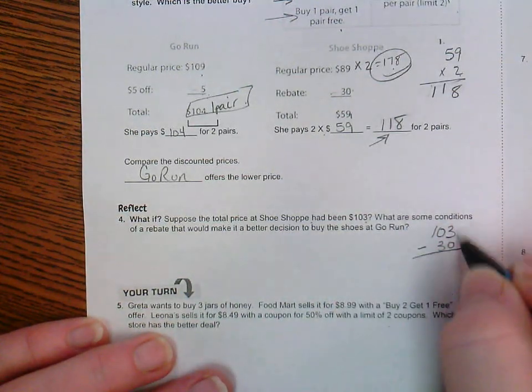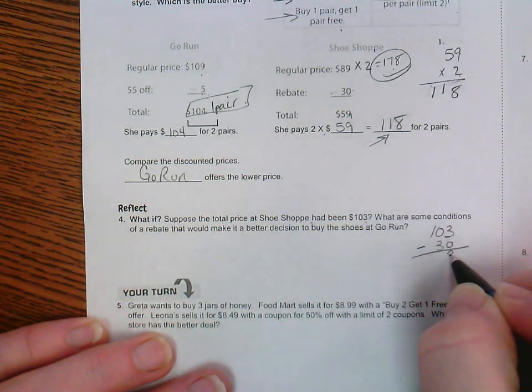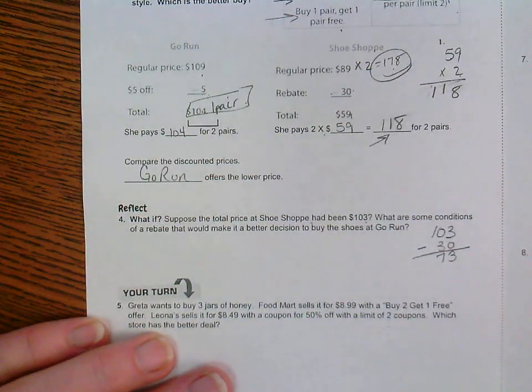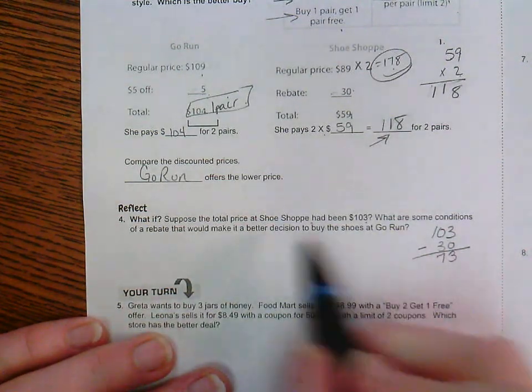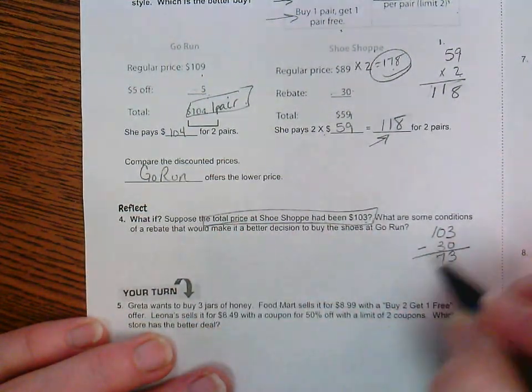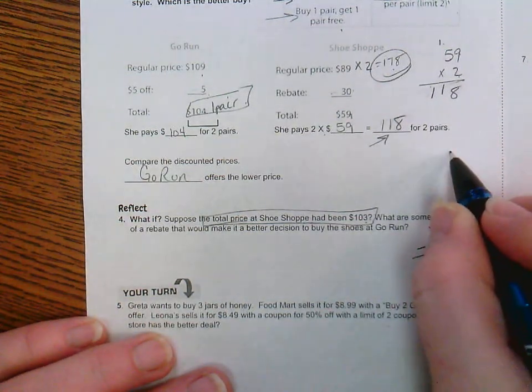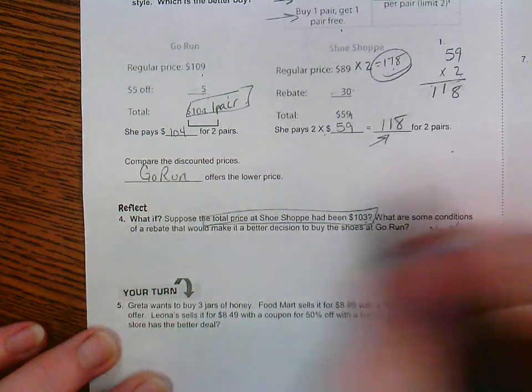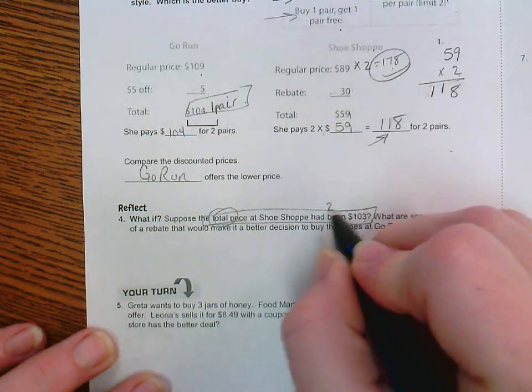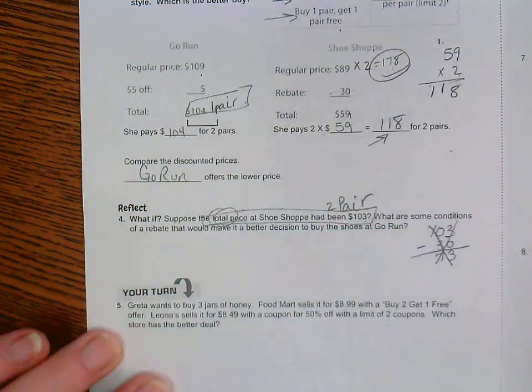Now the shoes are going to be $73 a piece. Oh, that's the total price. Okay, never mind. Total price for 103, which would have made it cheaper. So for 2 pair, would have made it cheaper.